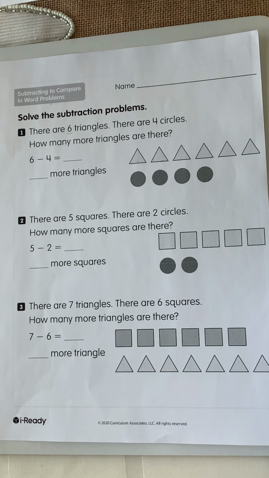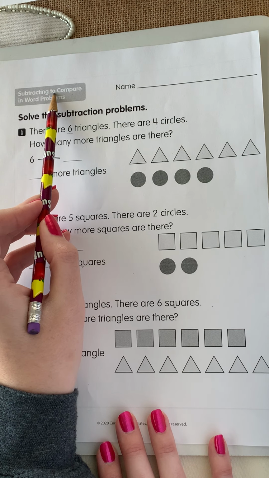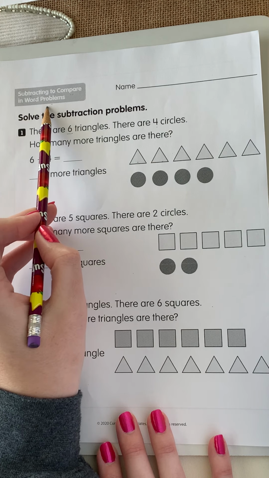I have a math lesson for you today. In this math lesson, you will get to watch me go over word problems. Word problems are something that we have been working together on for quite some time. However, the word problems we are going to do today might be something that you have not seen a lot of. The word problems that we are going to focus on today involve subtracting to compare in word problems.